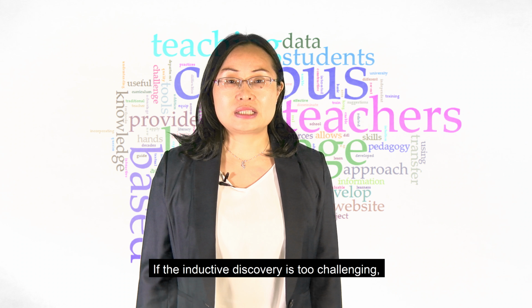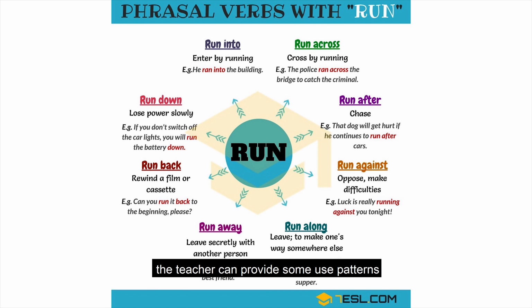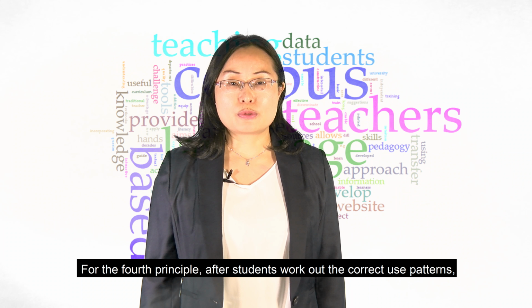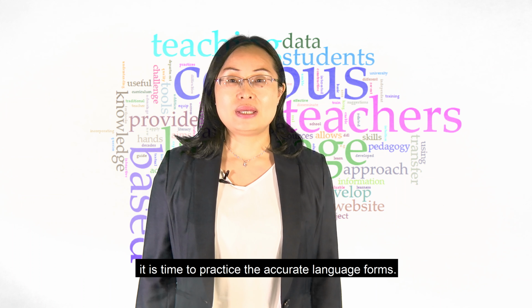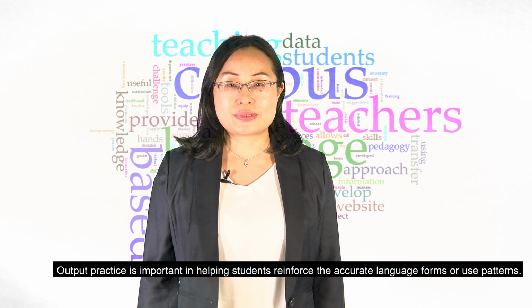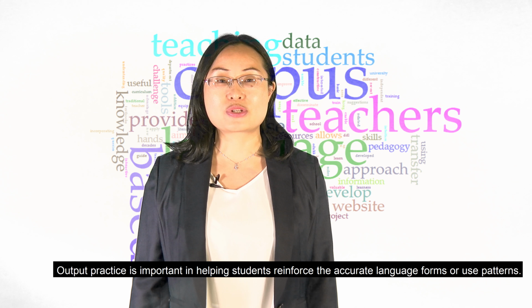Alternatively, if the inductive discovery is too challenging, the teacher can provide some use patterns and ask students to supply language examples or more use patterns. For the fourth principle, after students work out the correct use patterns, it is time to practice the accurate language forms. Output practice is important in helping students reinforce the accurate language forms or use patterns.